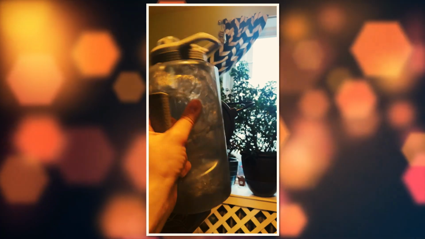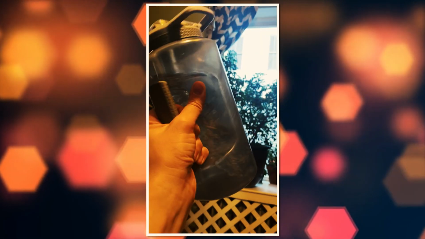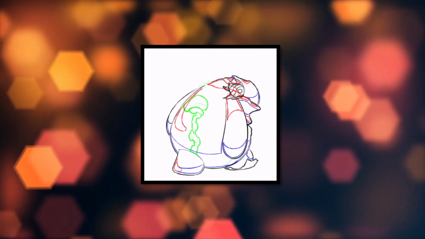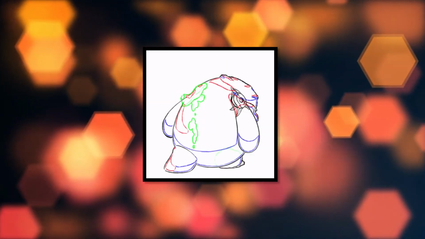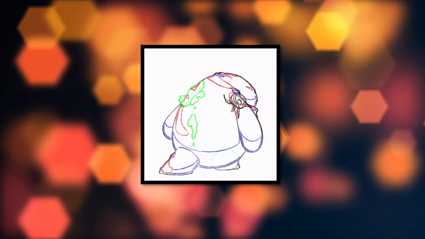Next thing I did was grab my water bottle and record some of the water sloshing around in there. And I used that for the in-between frames of sort of the anticipation before the actual footfalls. I'm not going to go through that one too because it's basically the same process of just cleaning everything up and then compressing the shit out of it.